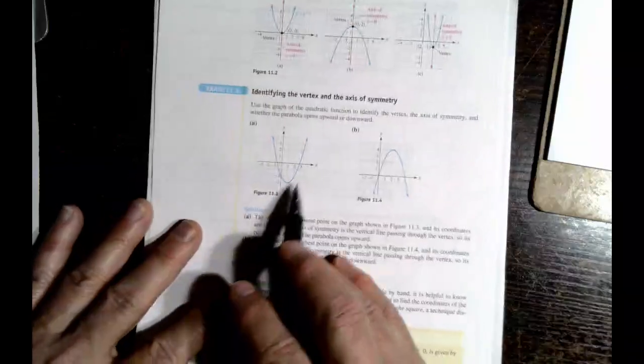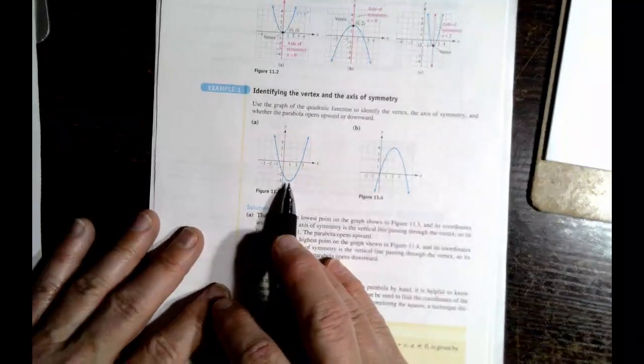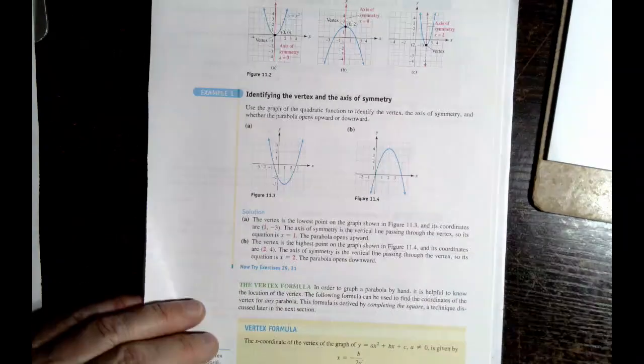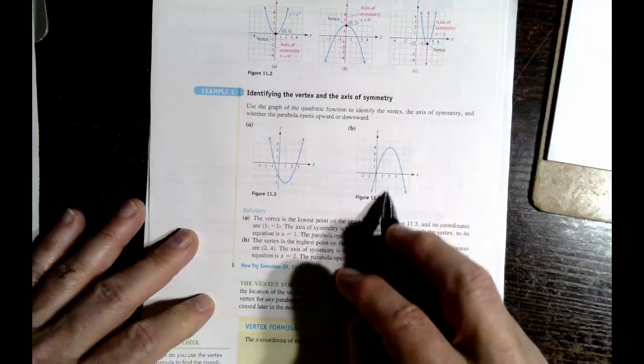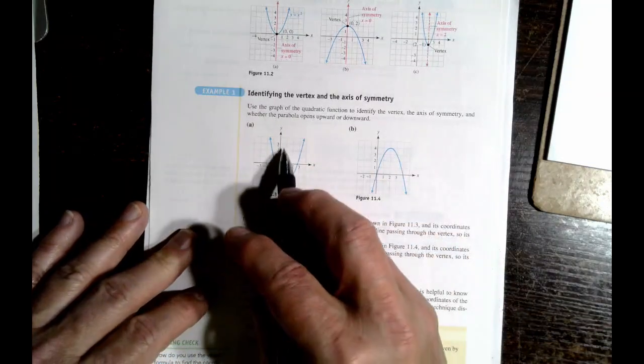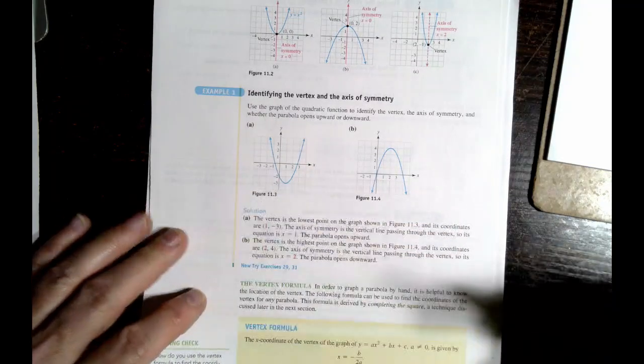So if you want to identify the vertex, you just nail down what that point is. The point is 1, negative 3. Or here it's 2, 4. So it's just a matter of figuring out what that coordinate is, the x and y coordinate. Now, x equals 2 is your axis of symmetry here. X equals 1 is your axis of symmetry there.